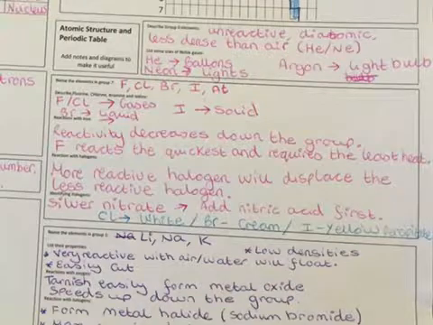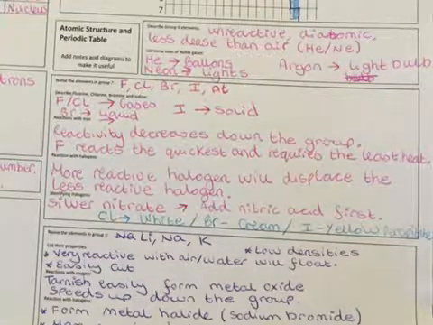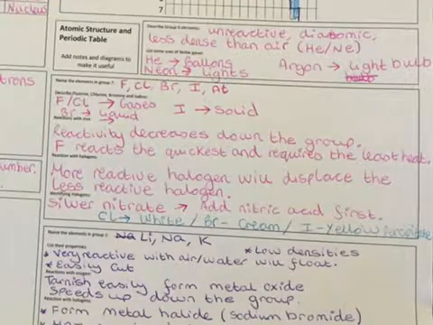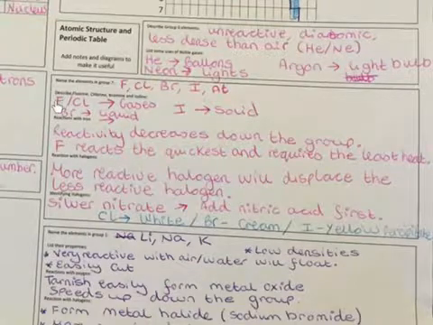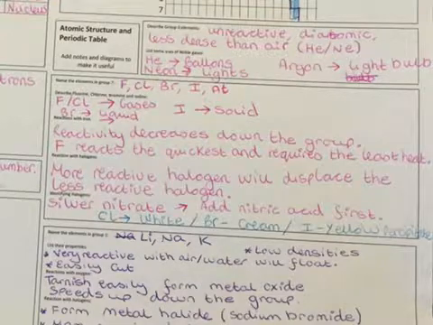Moving on then to group 7. So group 7 is fluorine, chlorine, bromine, iodine and astatine. Describe fluorine, chlorine, bromine and iodine. So they're the top 4. Fluorine is the top one. Fluorine and chlorine are gases. Fluorine is a yellowy gas. Chlorine is a greeny gas. Bromine is a red-brown liquid, and then iodine is a dark grey solid.